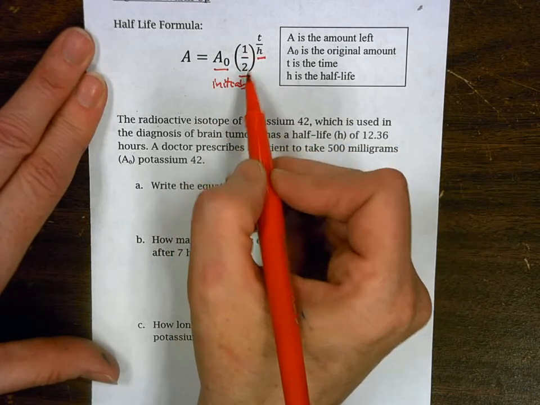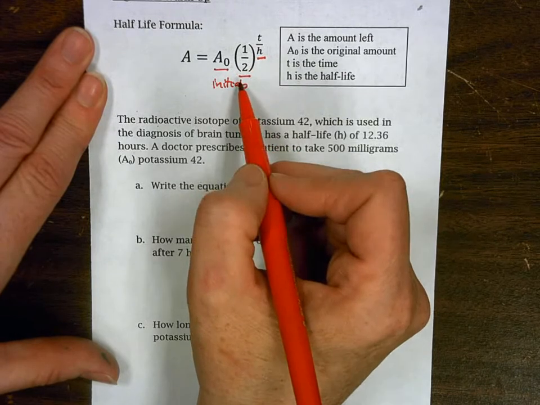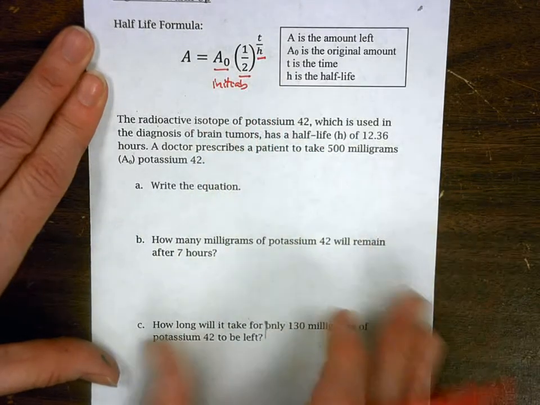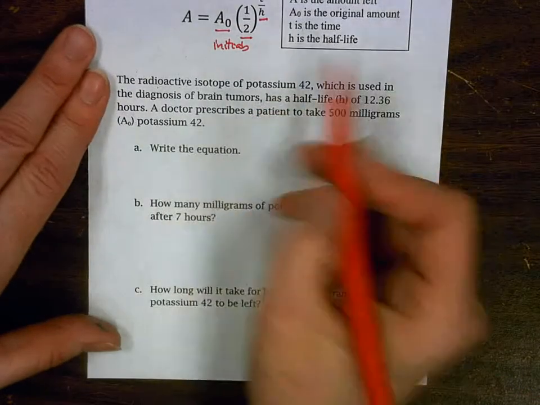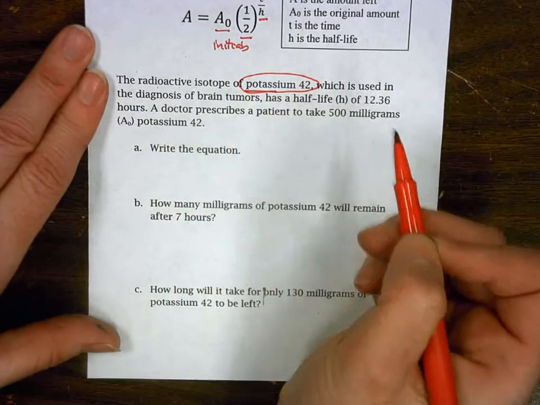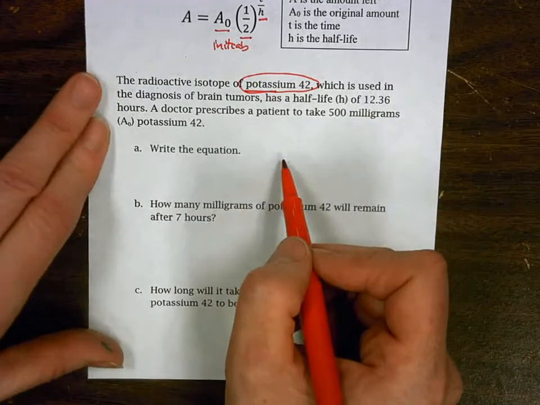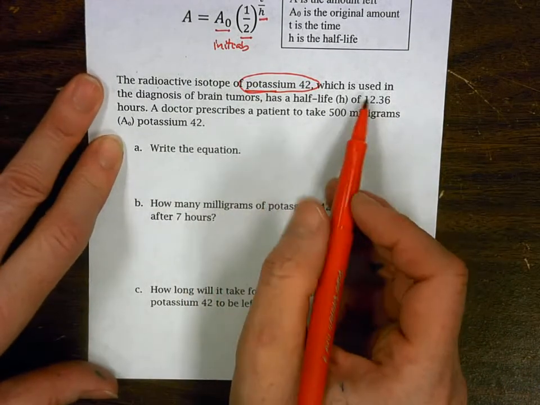This is the initial amount, A sub 0. This is the rate of change, 1/2. It's halving, it's going half every time. T over the half-life of this isotope. Now, 42 has nothing to do with it. It's just the name of something. You don't put 42 in the equation.